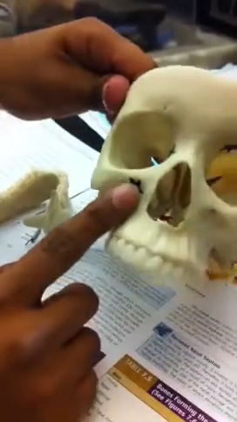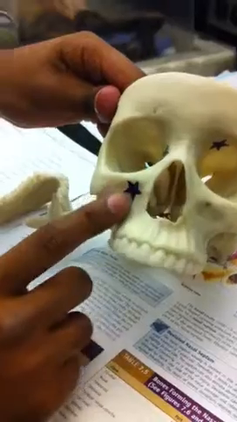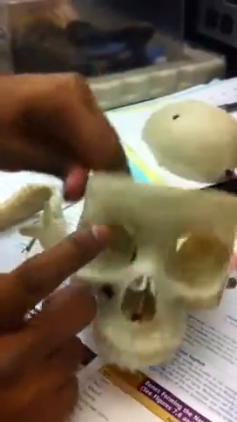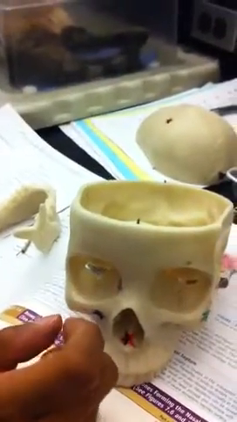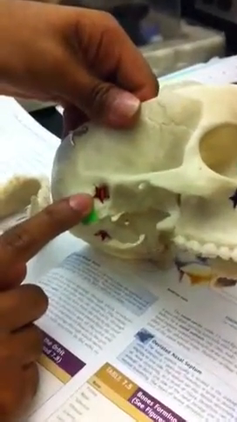Inferior orbital fissure is right here, infraorbital foramen, the hole underneath the eye. External auditory meatus is your ear. And now we'll go to the jaw.